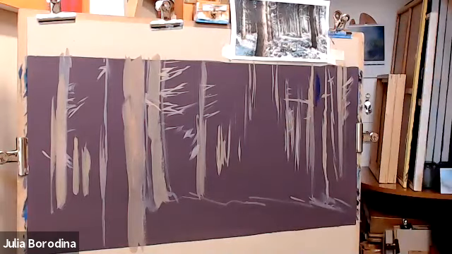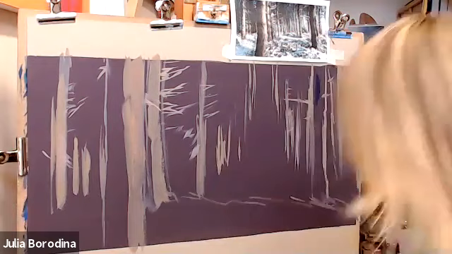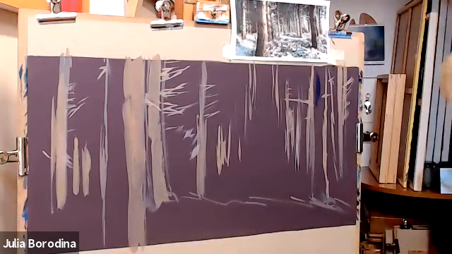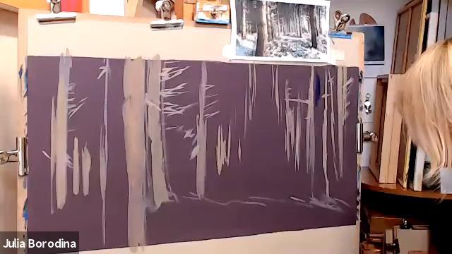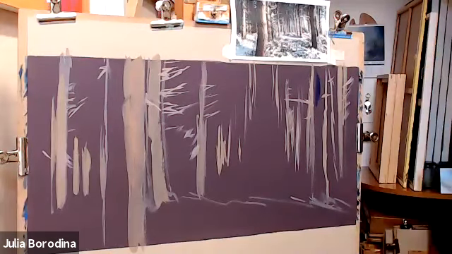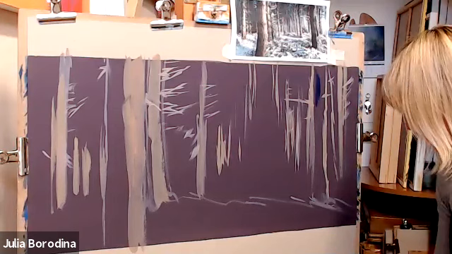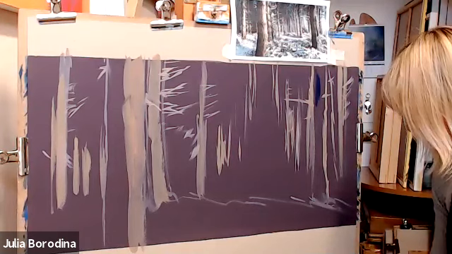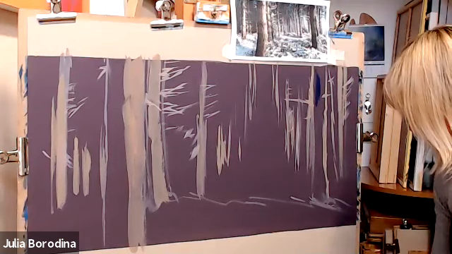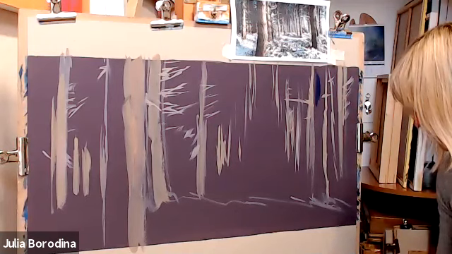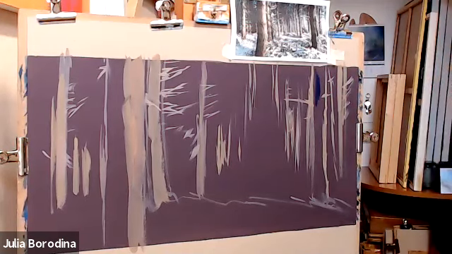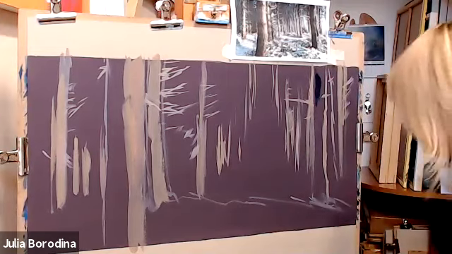So I need something like indigo, and that will be done very easily by adding black. So a little bit more chromatic colors, not a pure hue, not a pure color. Okay, that looks very dark.